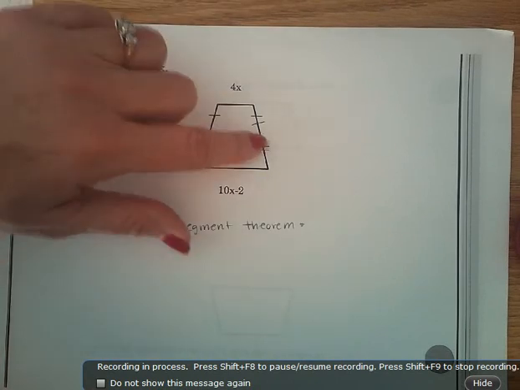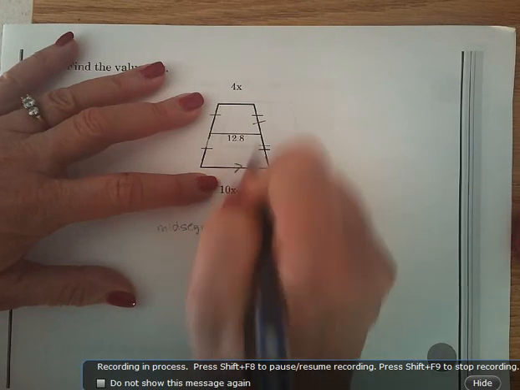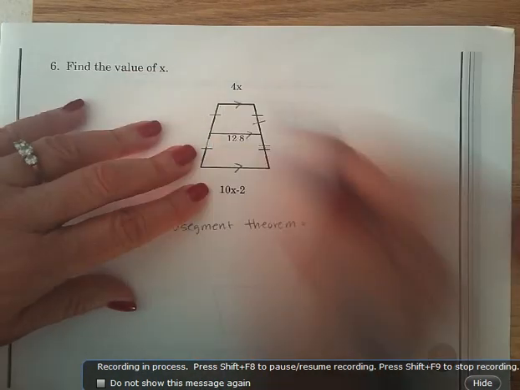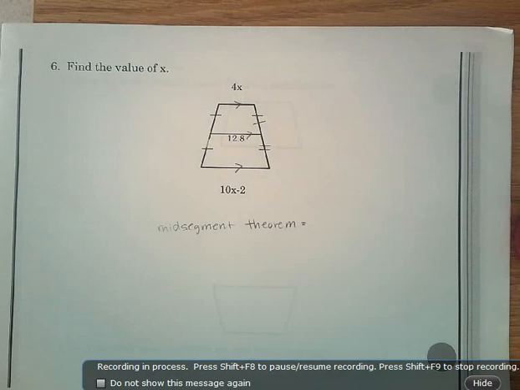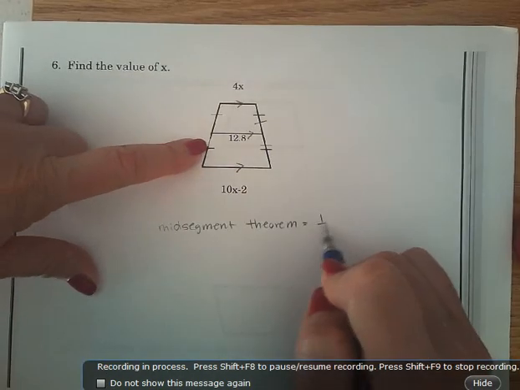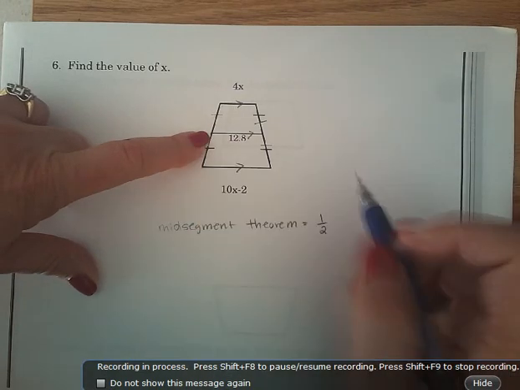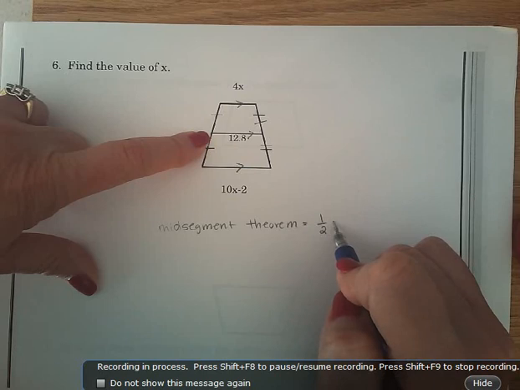And it doesn't matter who you call base 1 and who you call base 2. Typically they say the top is base 1, the bottom is base 2, but it does not matter. So my mid-segment here, 12.8, equals 1/2 of 4x plus 10x minus 2.